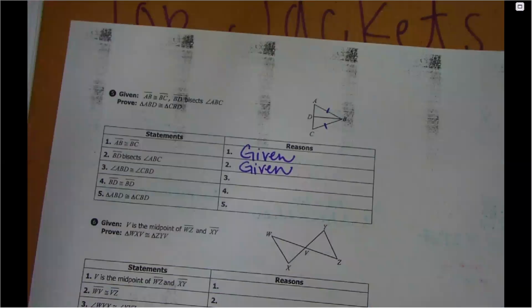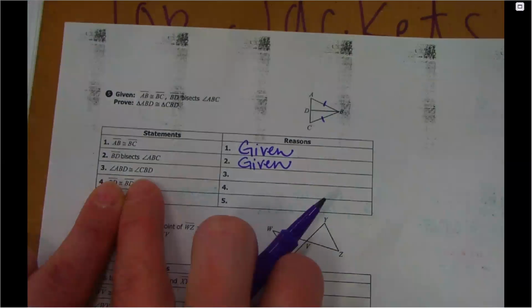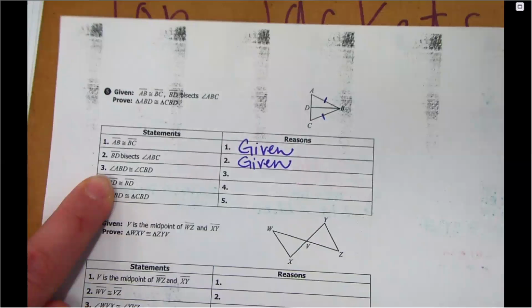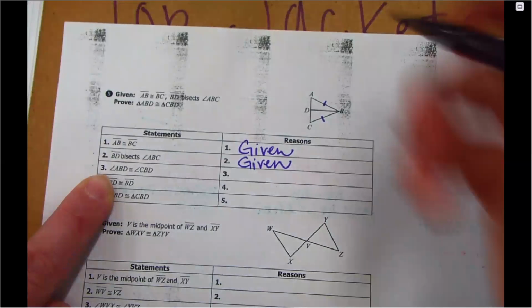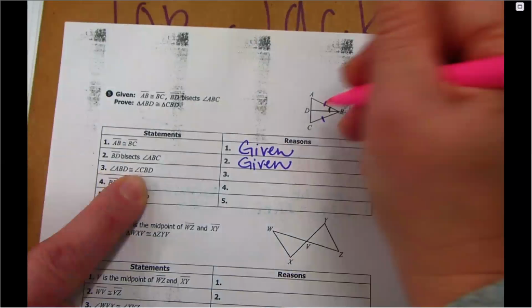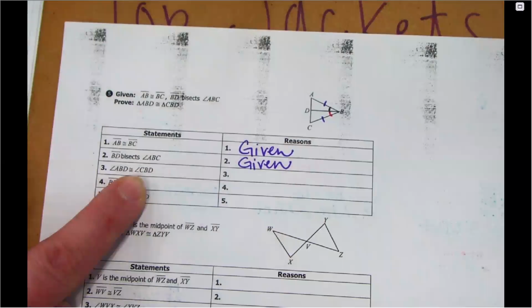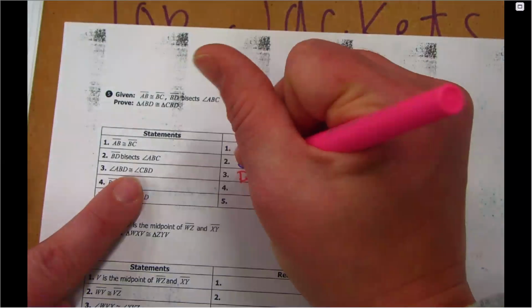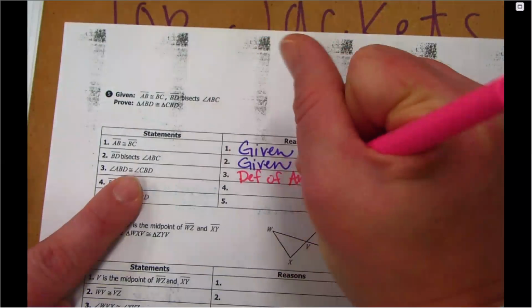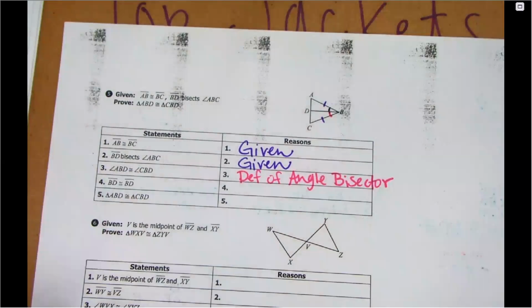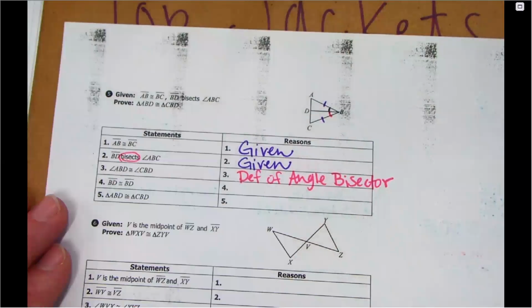So then the next statement says angle ABD, this little one here, is congruent to CBD, this one there. Well, how did that happen? Or why do we know that's true? Yeah, the definition of angle bisector. You knew it had to be that. They just told us that there was a bisector. Up above, they talk about a bisector, so we're definitely going to be dealing with an angle bisector.